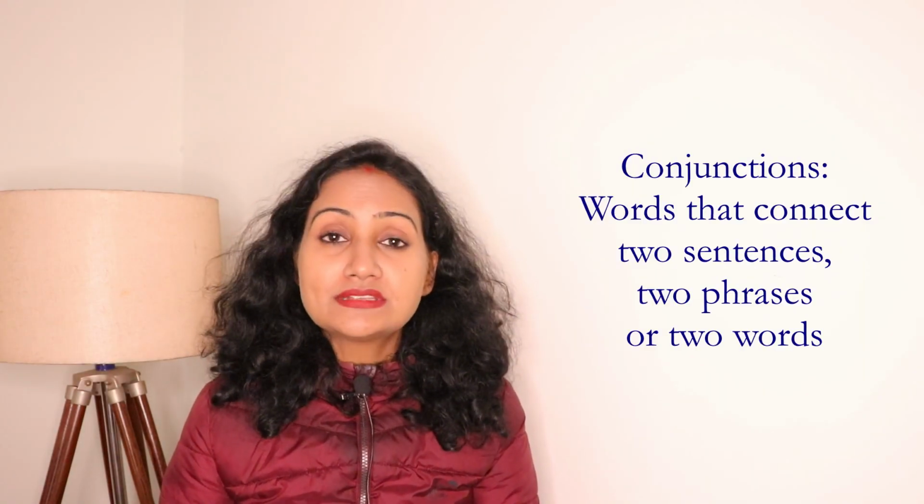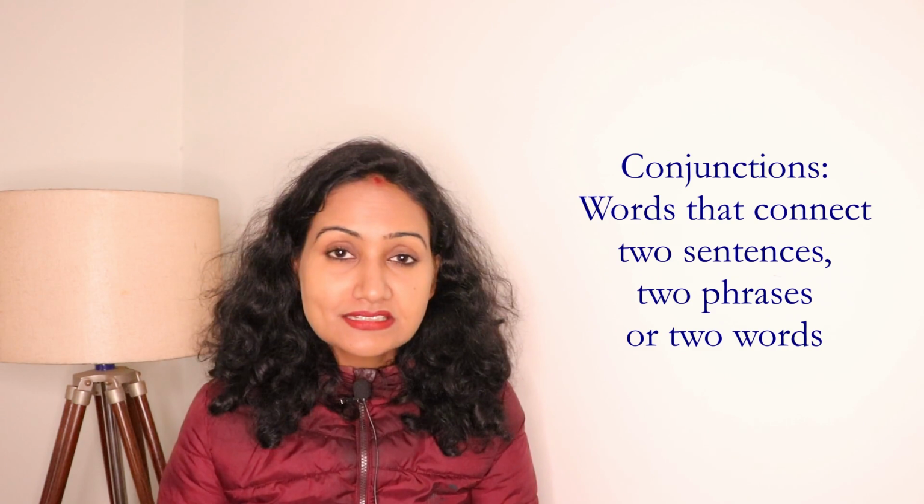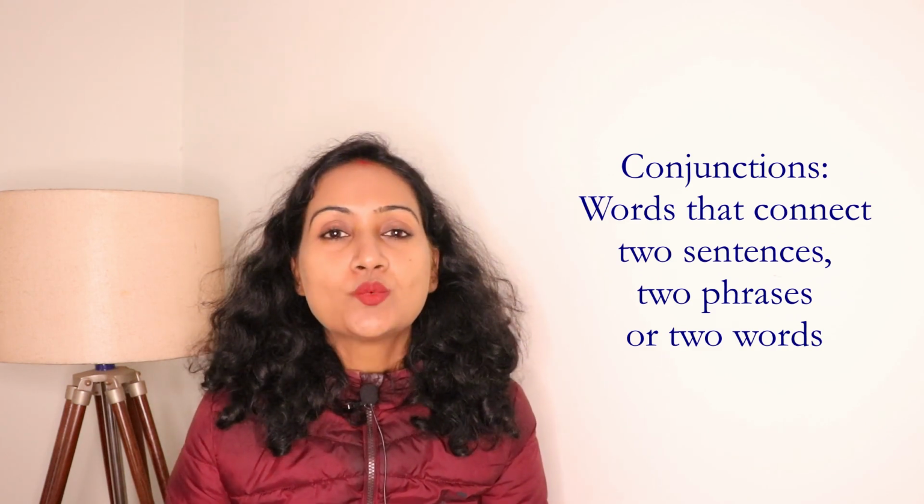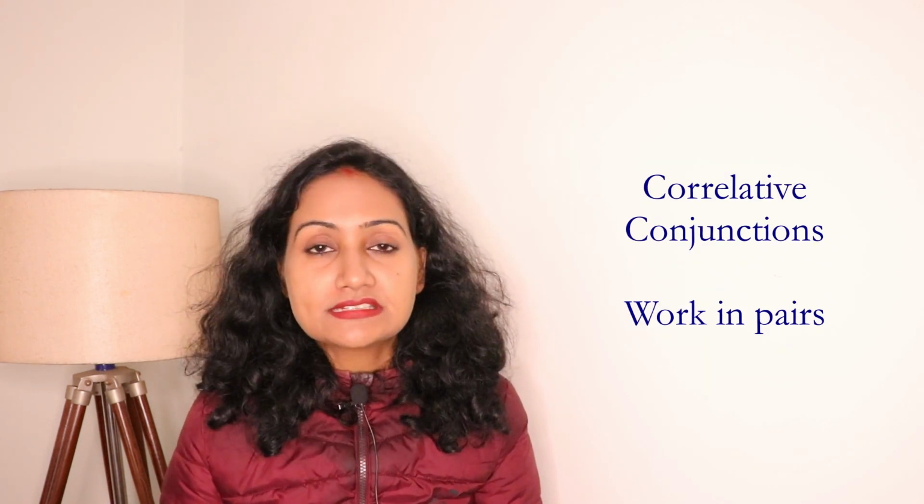We all know what conjunctions are. Conjunctions are the words that connect two sentences, two phrases, or two words. Now correlative conjunctions work in pairs to connect two phrases, clauses, sentences, or words. Now let's understand this with some examples.